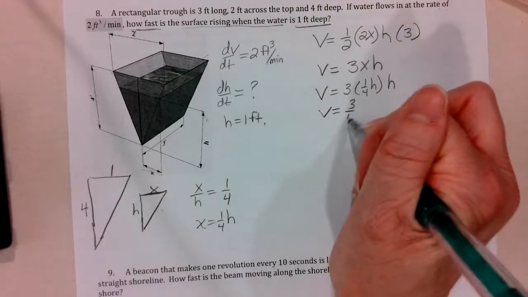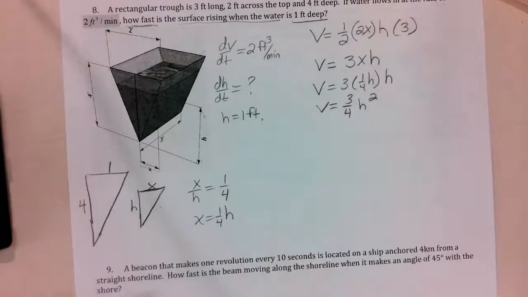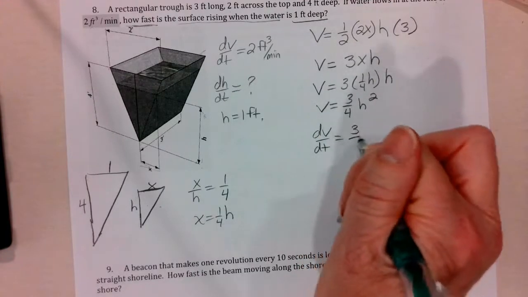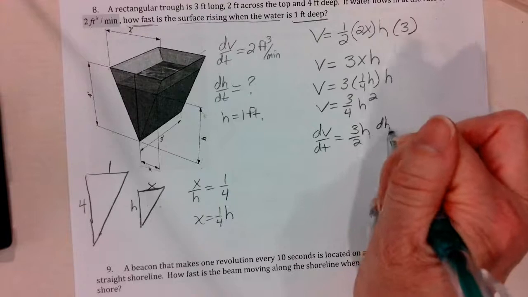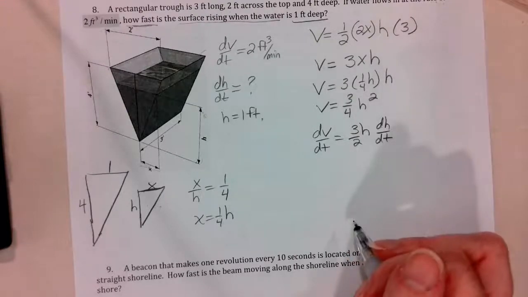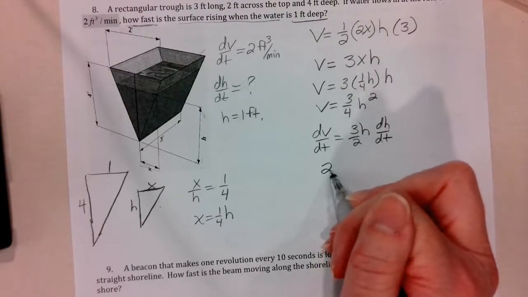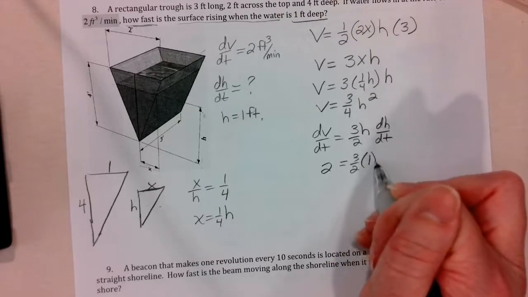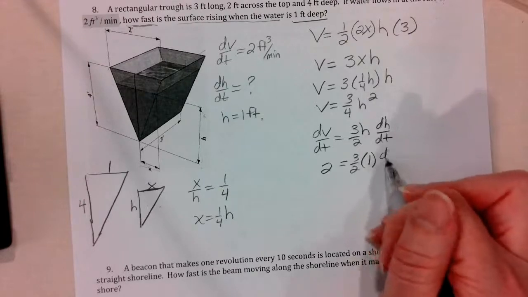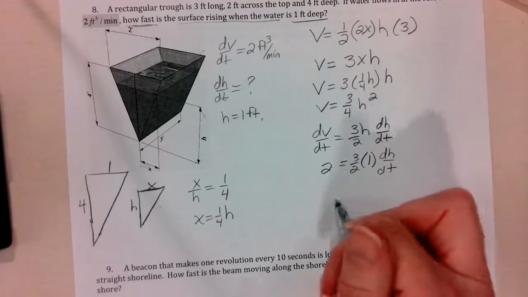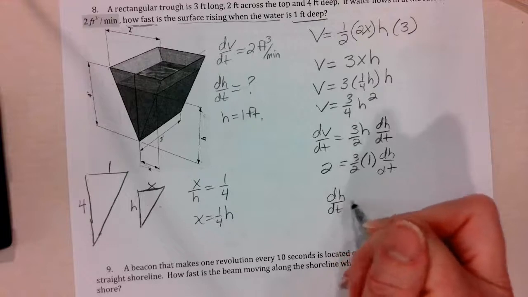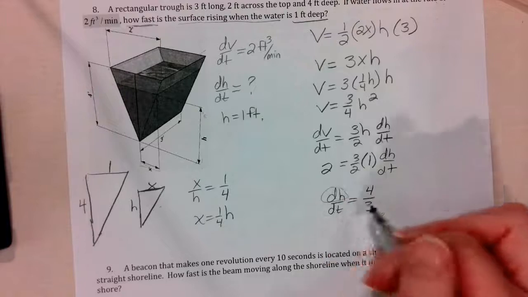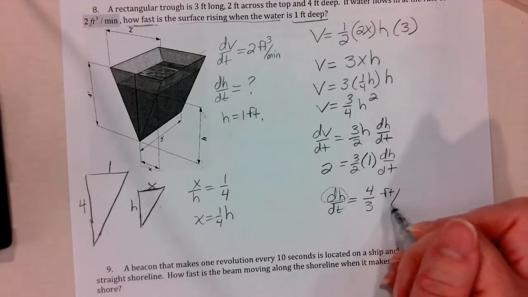Again, totally simplify before you derive. dV/dt is equal to 3/2 h dh/dt. What do we know? We know 2 for the dV/dt. 3/2 times the height at our given moment, which is 1, and then we have dh/dt. Solving for the change in the height, we're going to get 4/3. The label for a changing height, it's linear, so it's feet per minute.